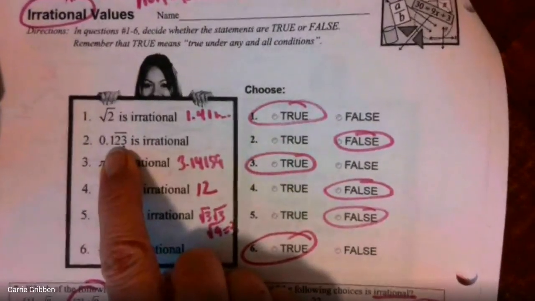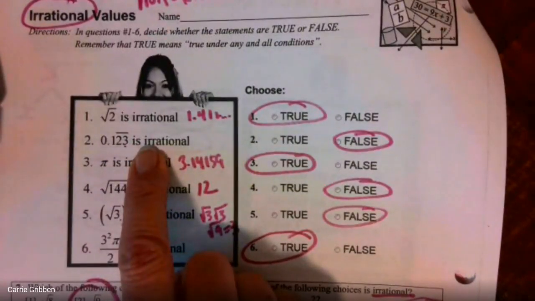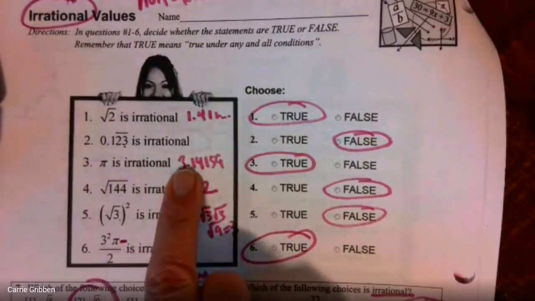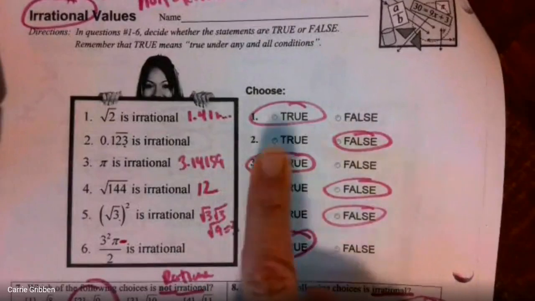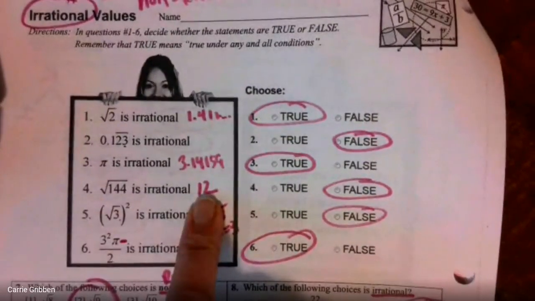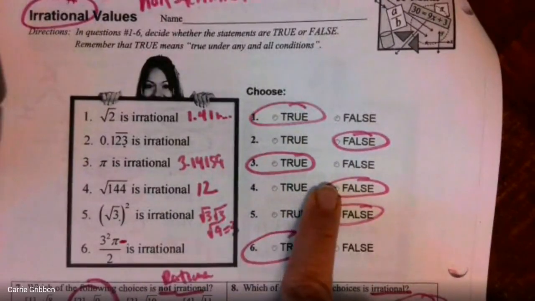That's why that's true. This one is a repeating decimal, so that's not irrational. That's rational, so I circled false. Pi, always irrational. 3.14159 keeps going on forever. That's true. 144, though, the square root is 12. So that's a nice number, so that wouldn't be considered irrational, so that's why that's false.